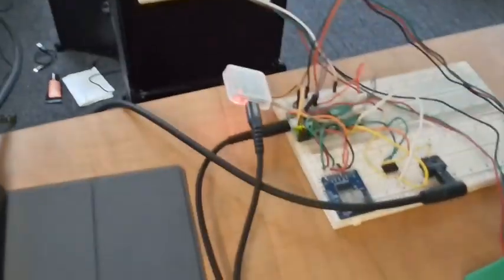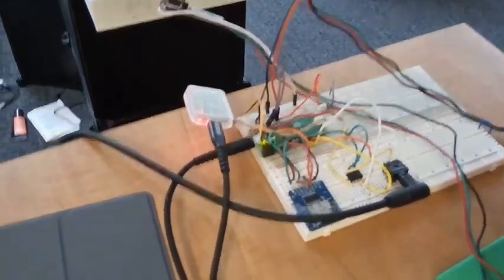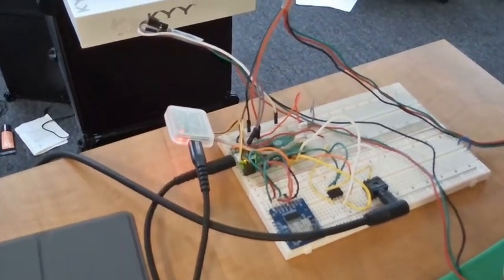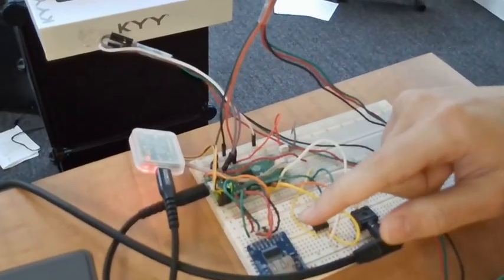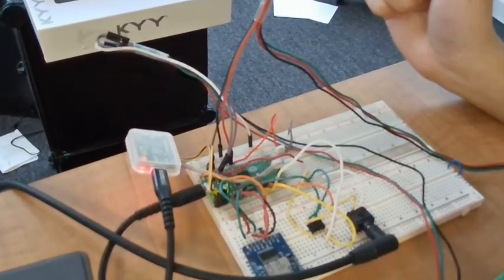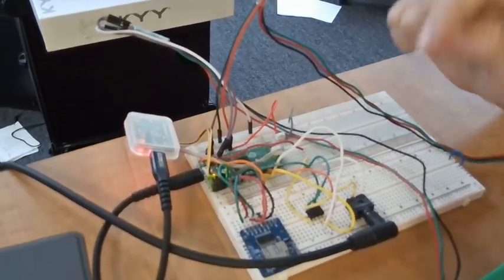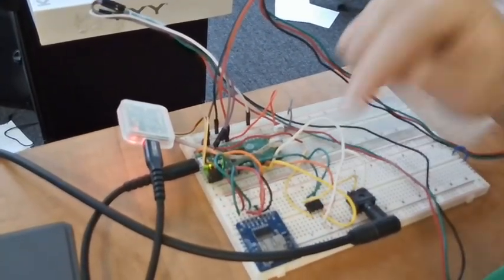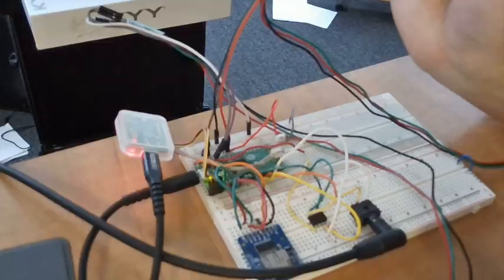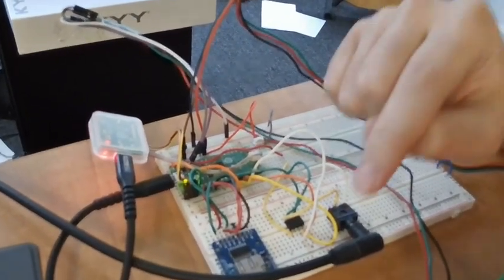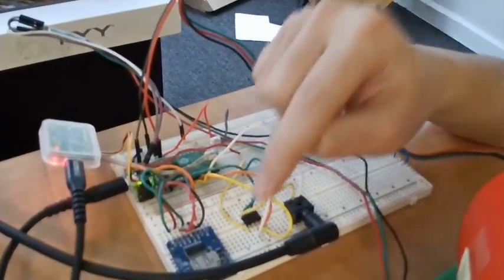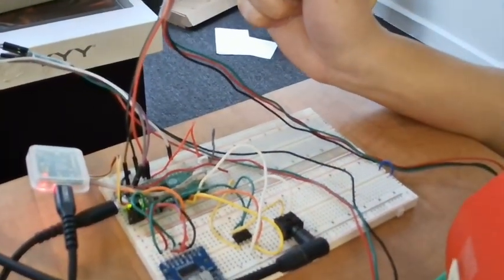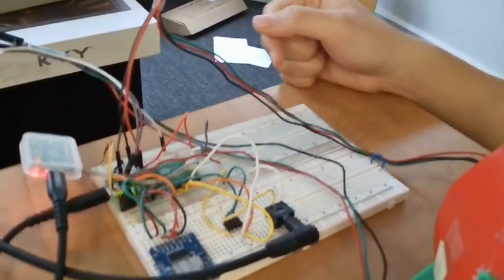In terms of the hardware, this is our circuitry. There are a couple of different components here. We have an SD card reader, which helps us read data from a micro SD card, where we store our sound primitives, ones that we synthesize using Audacity, as well as store recordings that we do with the microphones.